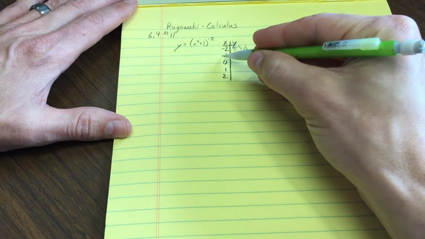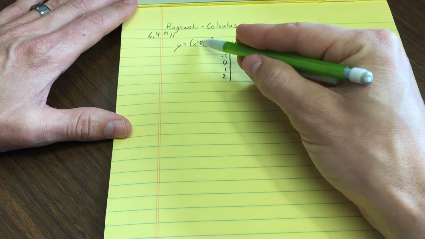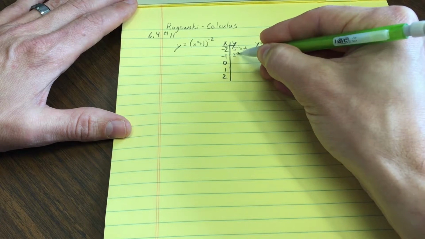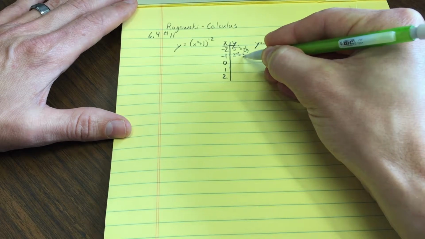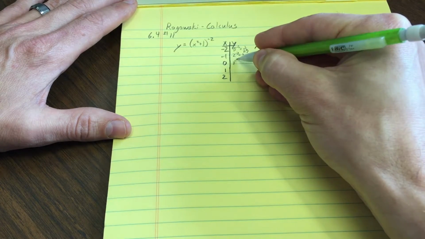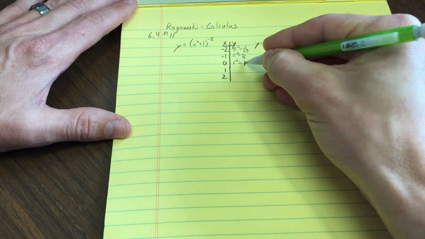If I plug in negative 1, squared is 1, plus 1 is 2. So I have 2 to the negative 2, that's 1/4. At 0, that makes it 1 to the negative 2, which is just 1.